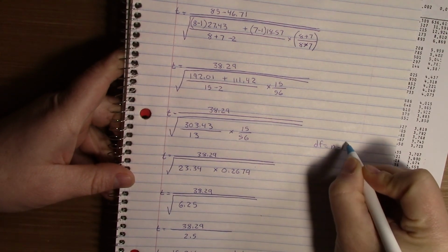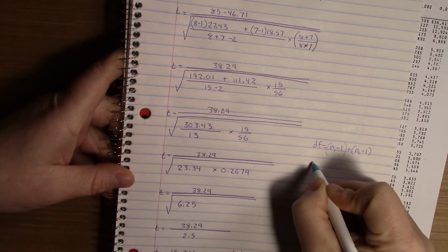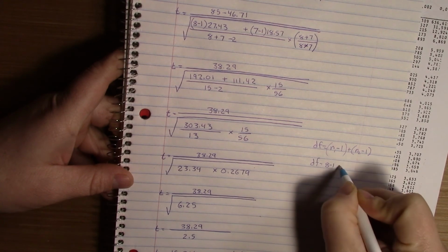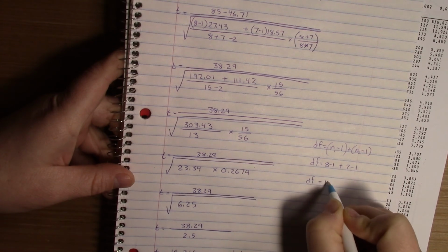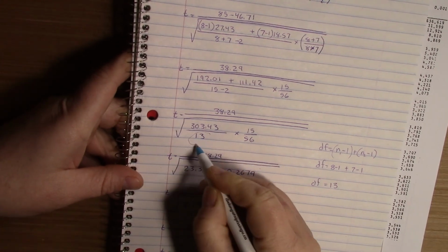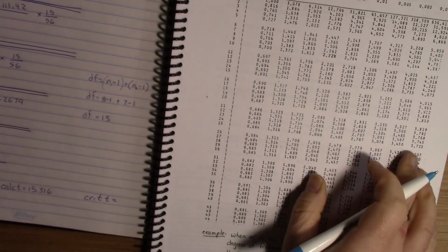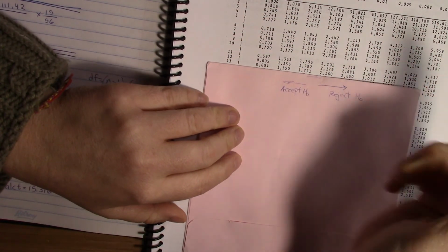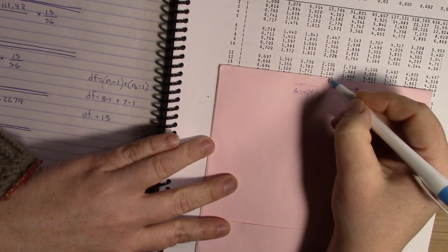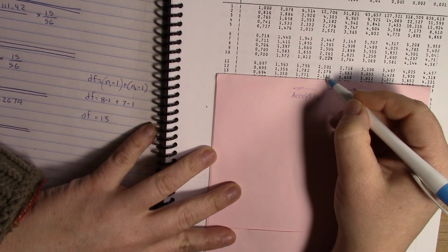But we have two populations, so we need to add them together, which for us is 8 minus 1 plus 7 minus 1, which equals 13, which you might have noticed is this here. That's our combined degrees of freedom. So we're going to follow down to our 13th row.